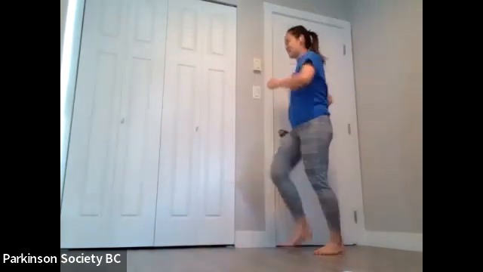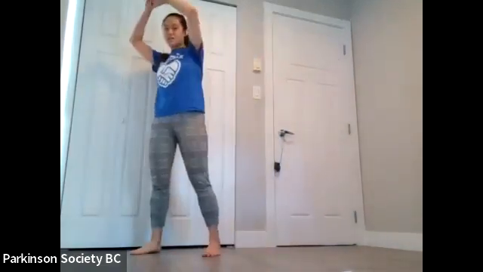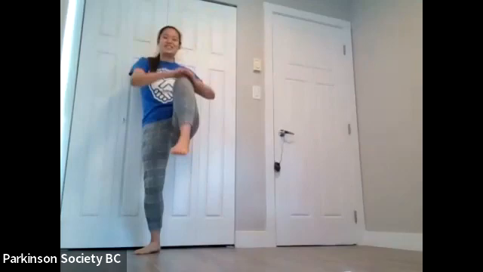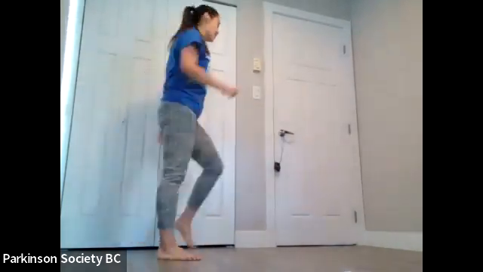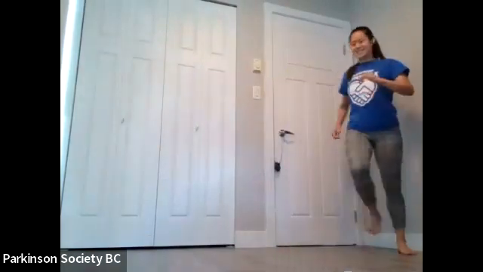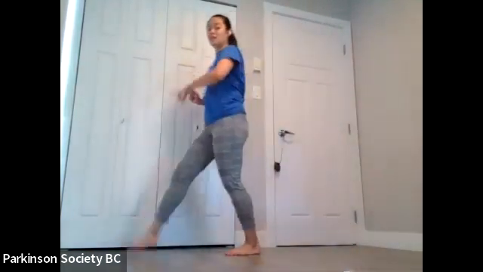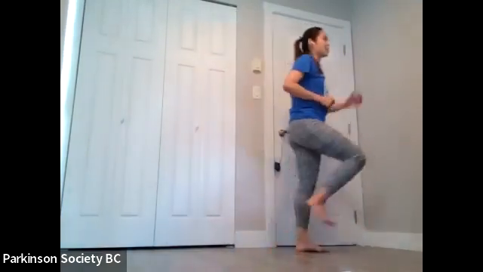All right, down. Touch the ground 3 times. 1, 2, 3, and keep walking. Rotate 4 times. 1, 2, 3, 4, and keep walking. High knees, 10 of them. 1, 2, 3, 4, 5, 6, 7, 8, 9, 10, and keep walking. Pivot, change directions, and keep walking.